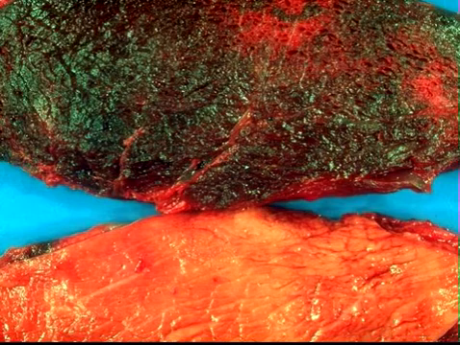And name another possible site. You can find this in the heart, especially the wall of the left ventricle, and the tongue near the base as well.